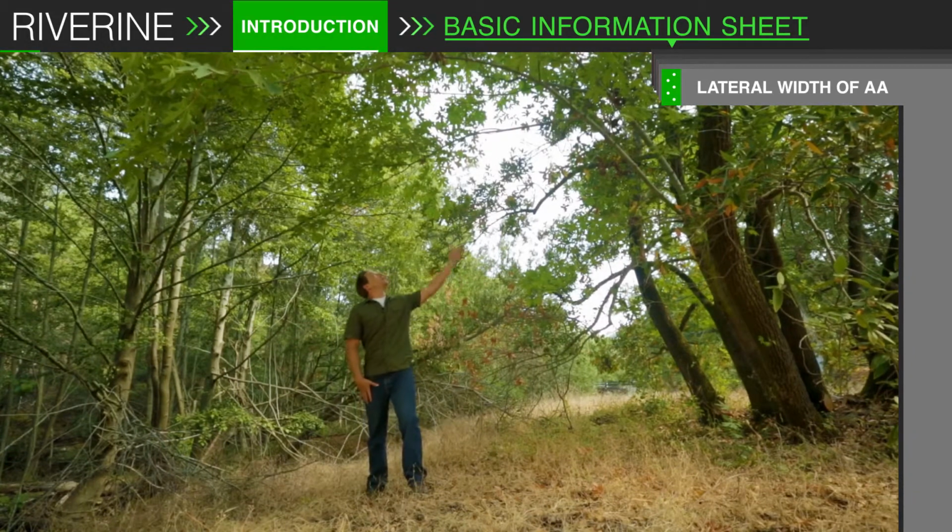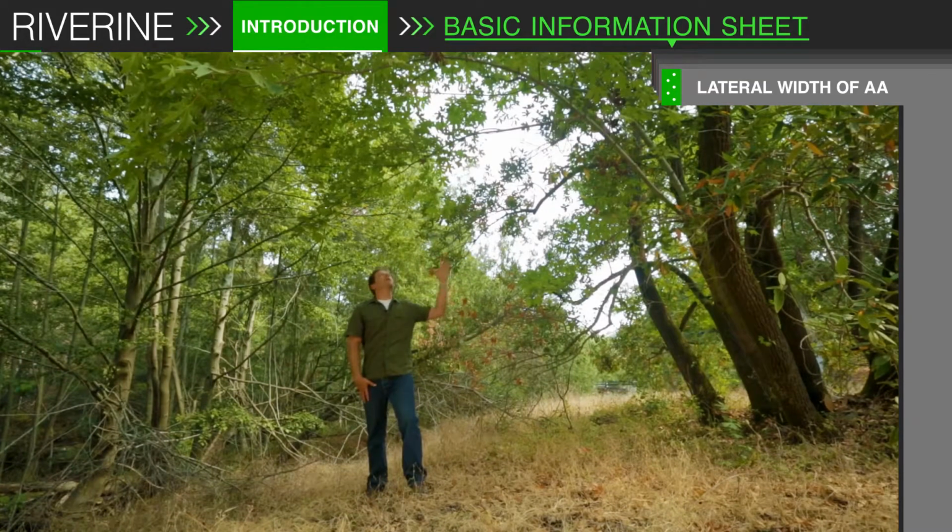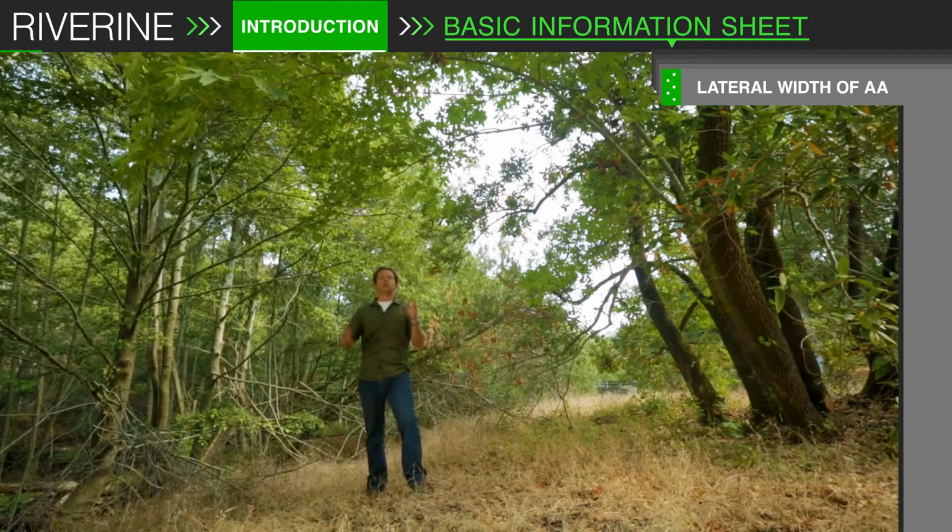On my left, there's a maple tree which is rooted in the abandoned floodplain. This tree is providing no allochthonous input to our active channel, so would be excluded from the assessment area.